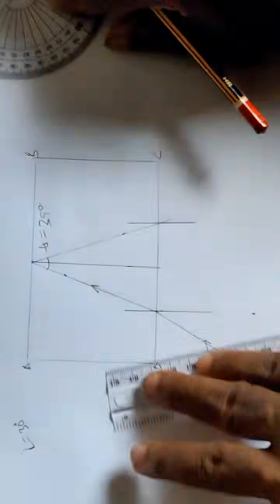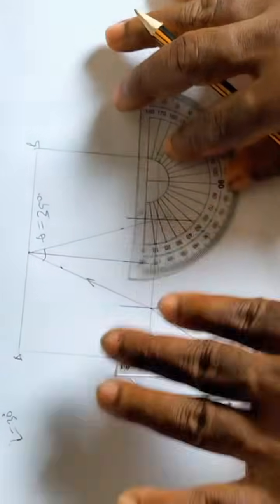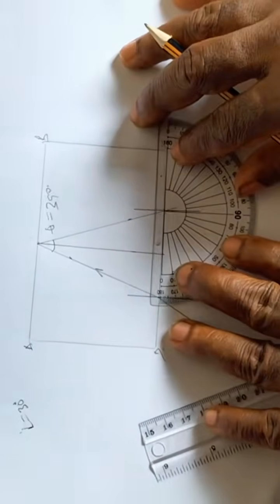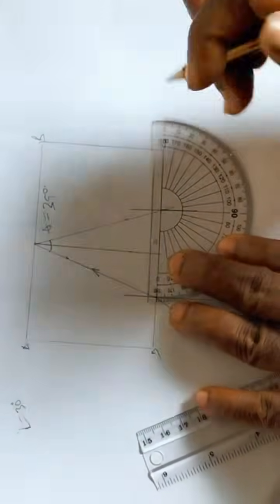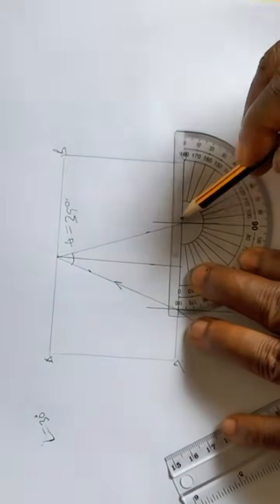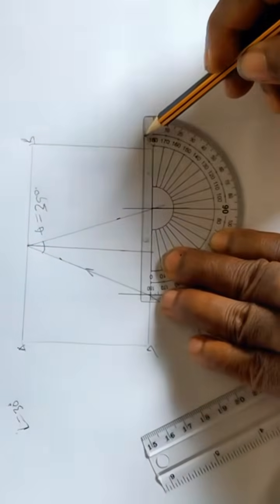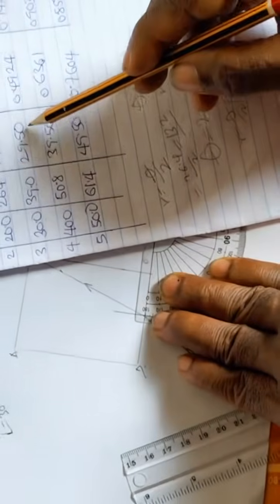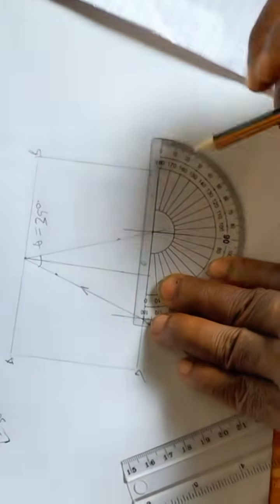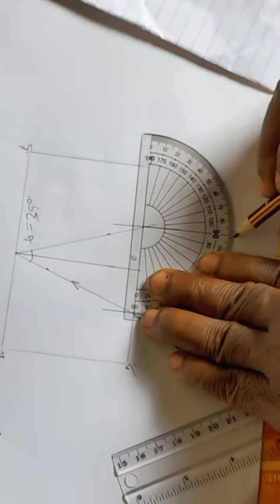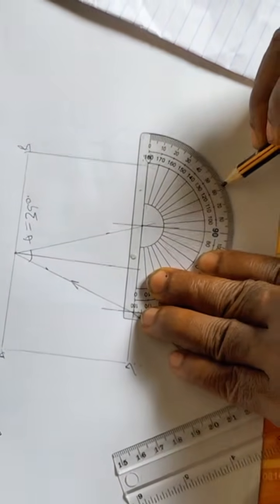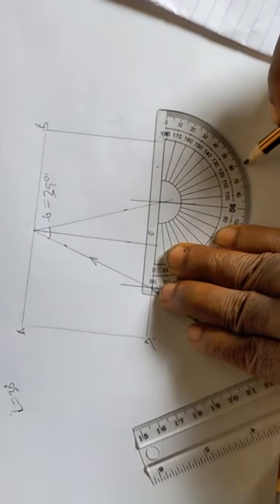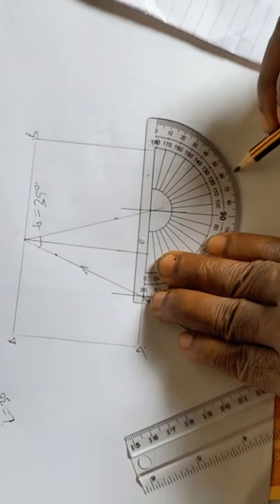Then you put your protractor here, cover the base very well. Then the 90-degree is there, so you can see this 90-degree covers this, and then the baseline is covered. You measure the angle of emergence. The angle of emergence for this, the third row, is 29.5. So you can see 90 minus 60 is 30. 29.5 should be close to the 60th mark here.